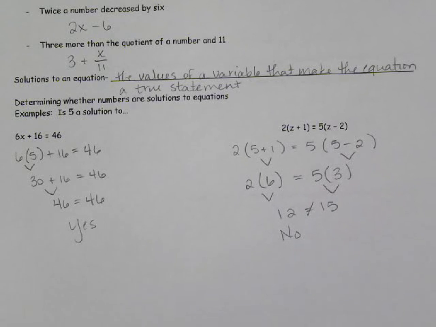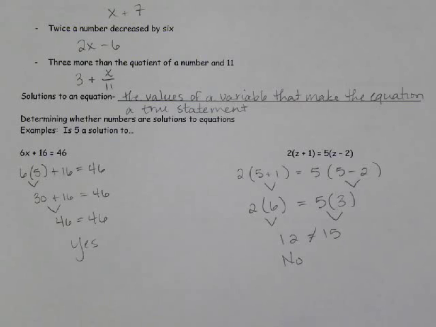And that is it for section 1.1. That covers our standard, using and evaluating or creating and evaluating algebraic expressions. And we will continue tomorrow with section 1.2.